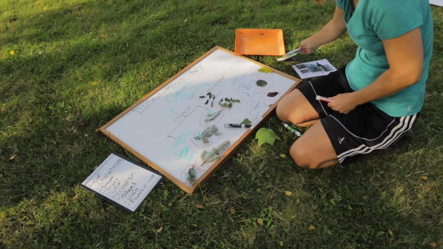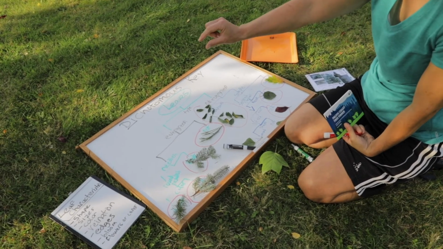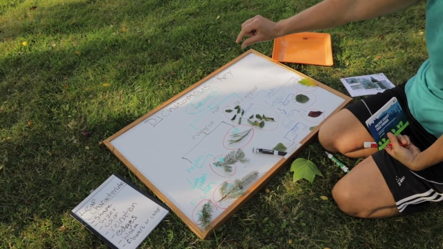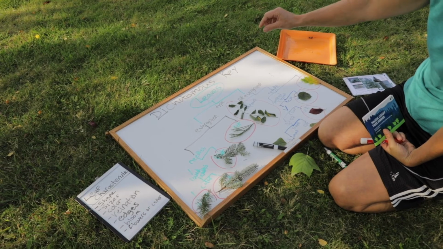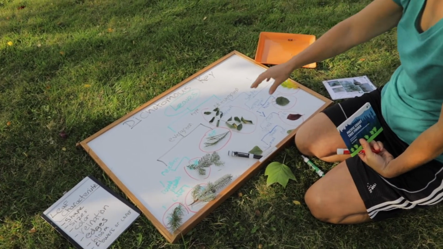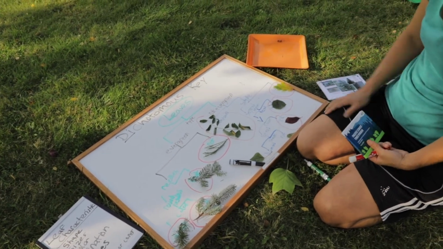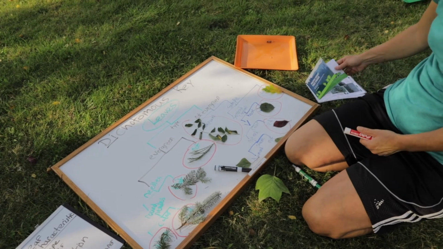If we had this little book and we were to write it, our first choice of questions would be, is the leaf evergreen or needle-like? Or is it a simple leaf or a regular blade leaf? And that's how we would start. And we would be able to make our own dichotomous key based on that.